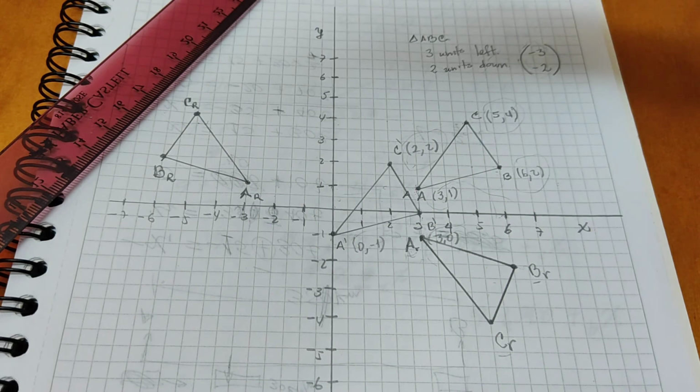Okay? In the next video, we're going to see how to do the rotation of the shape using compass. See you in the next video.